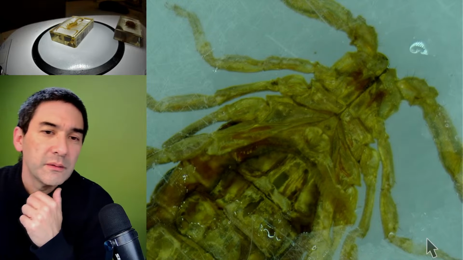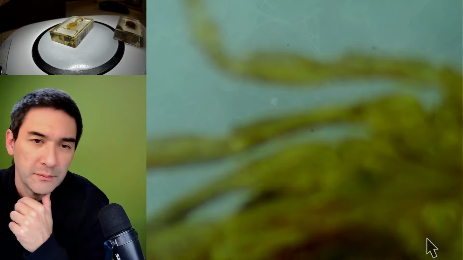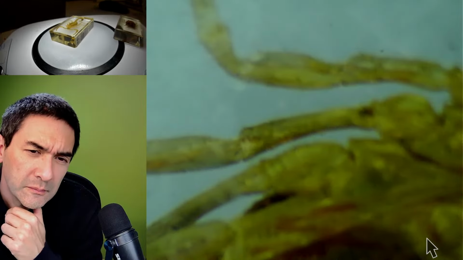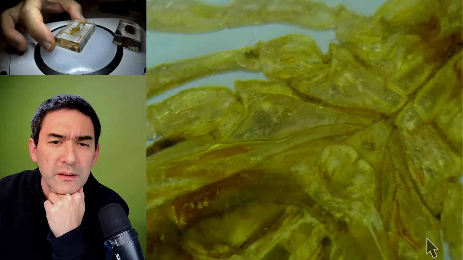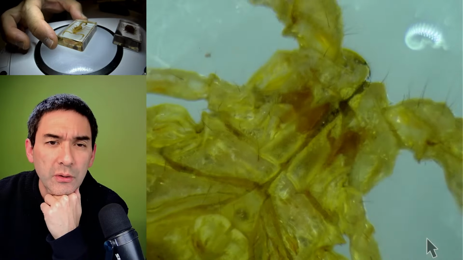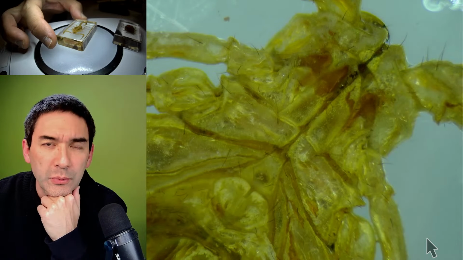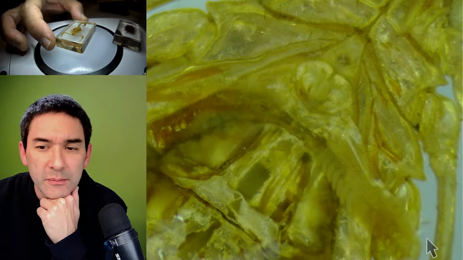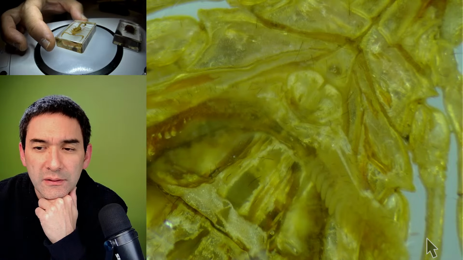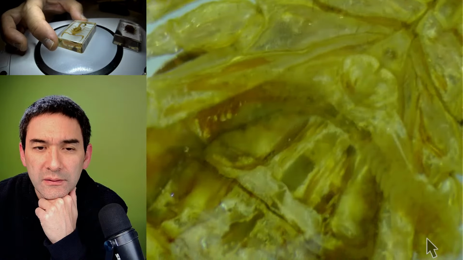Okay. Let's zoom in a bit more. And another thing that I usually do when you take pictures, in Photoshop or in GIMP or whatever, of course you also always want to improve the contrast a little bit.